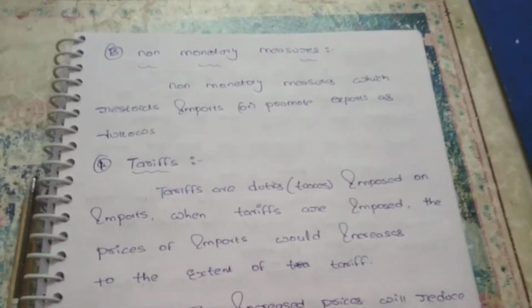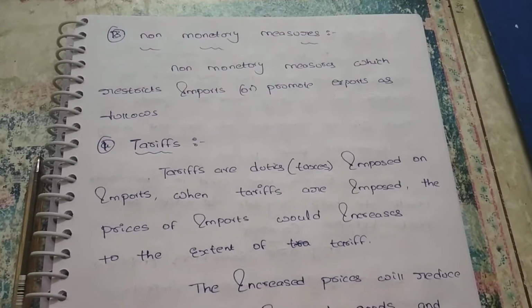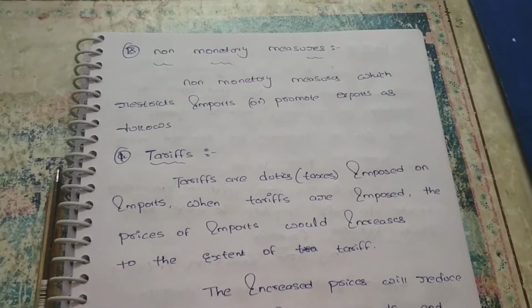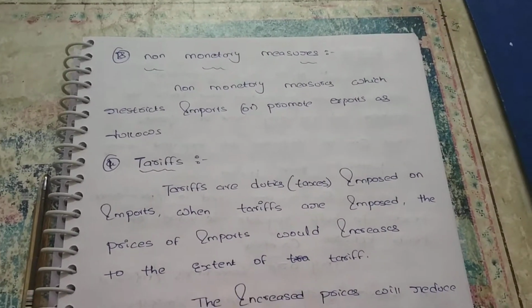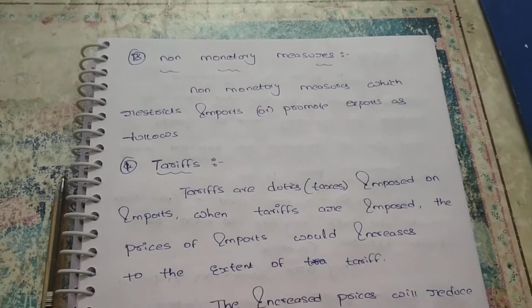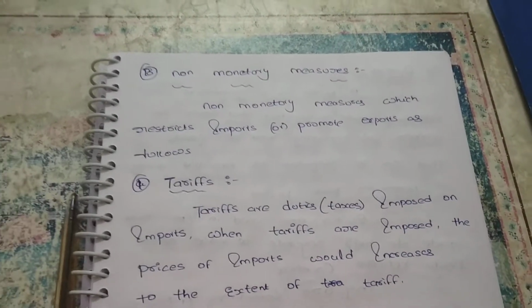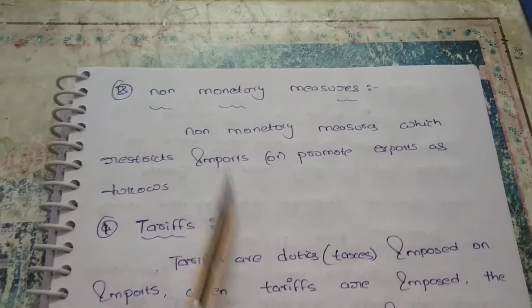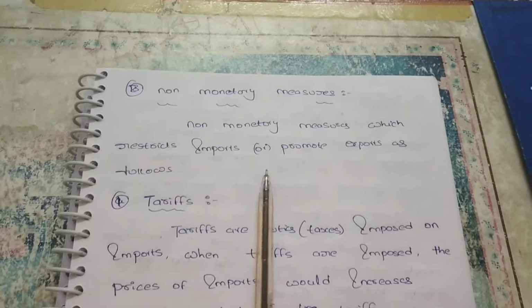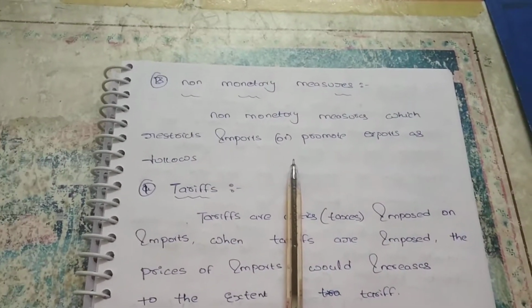In this, before we learn monetary measures for control of the balance of payments in international trade, now we are discussing what are the non-monetary measures to control the balance of payments in international trade. Let's see here: non-monetary measures. In the previous session we discussed what the monetary measures are.